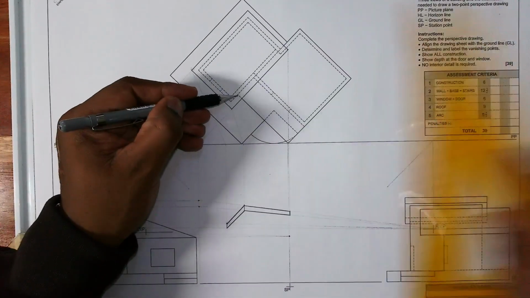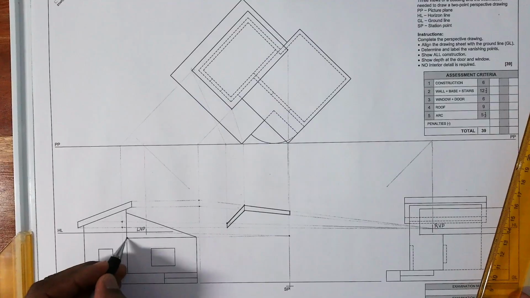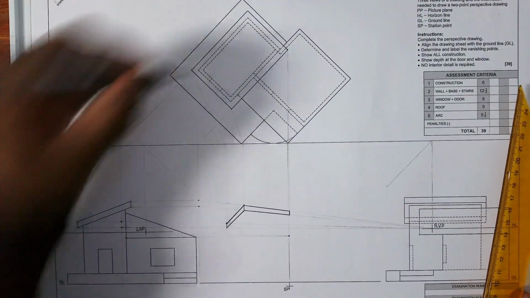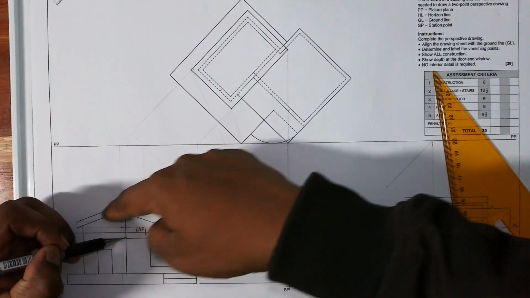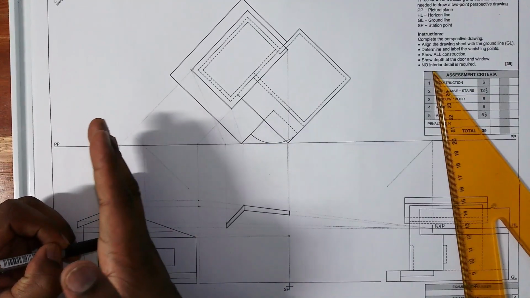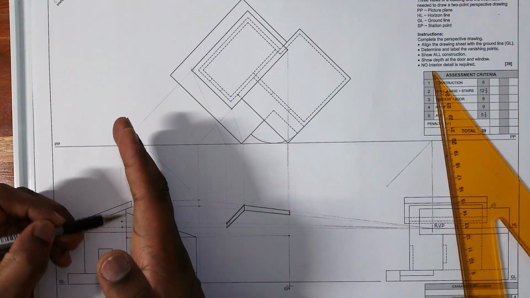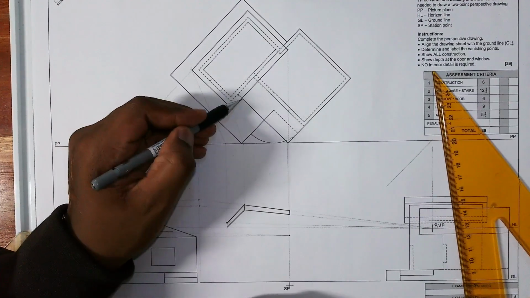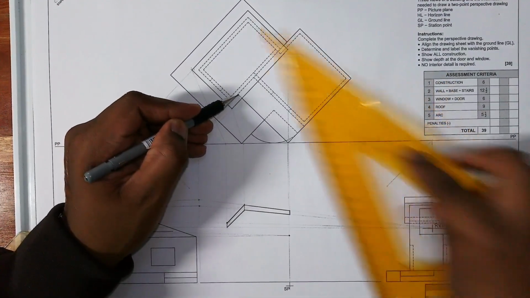Okay, so now I must get this point. This point from the top is right there. Why there? It's because if you check this roof, it's up there, so it means this part is just underneath this part of the roof, right? So it's this part here. So I'll take this point to my SP.